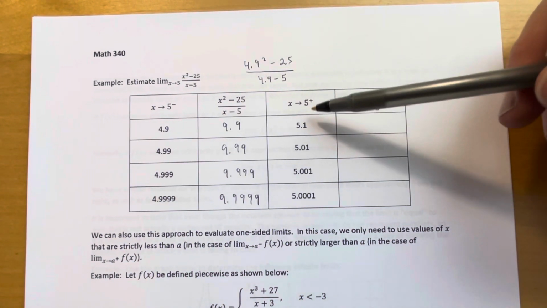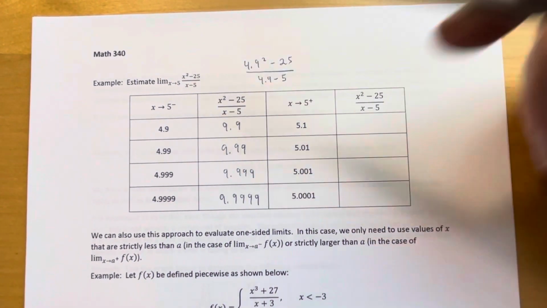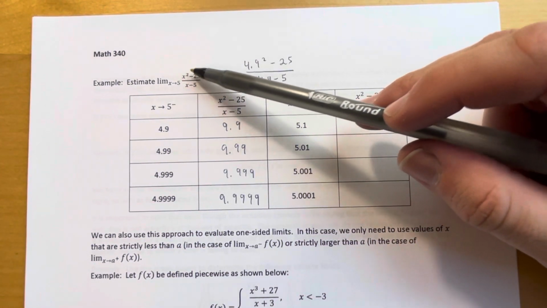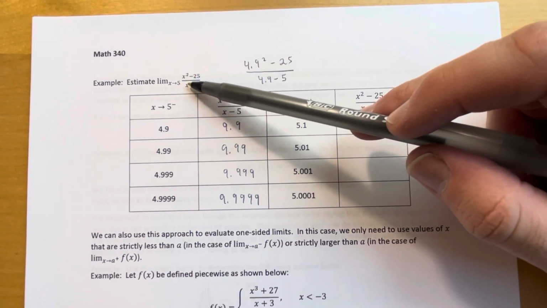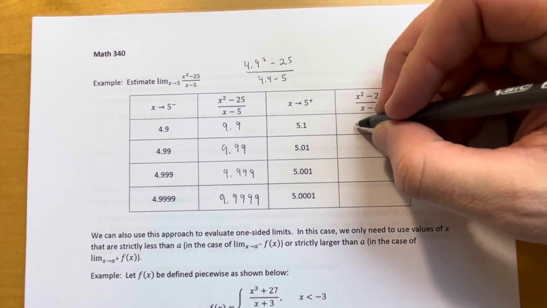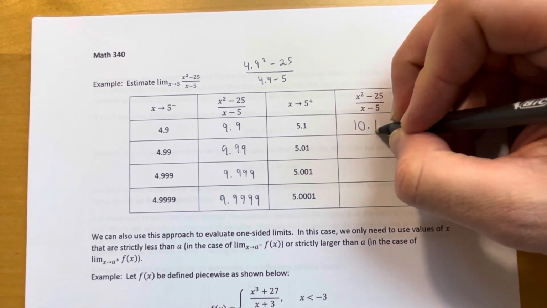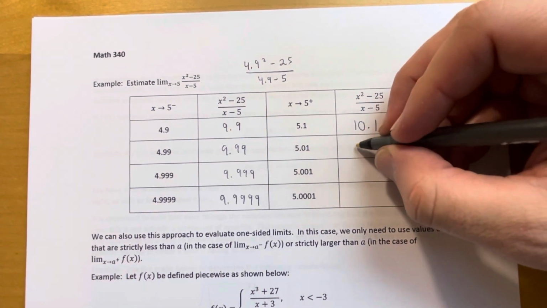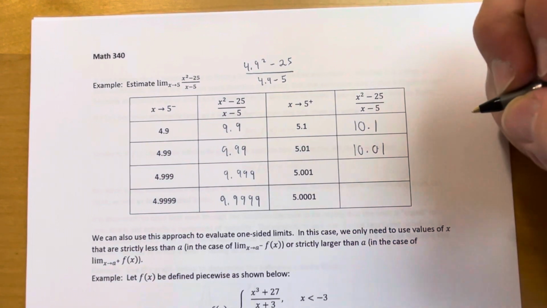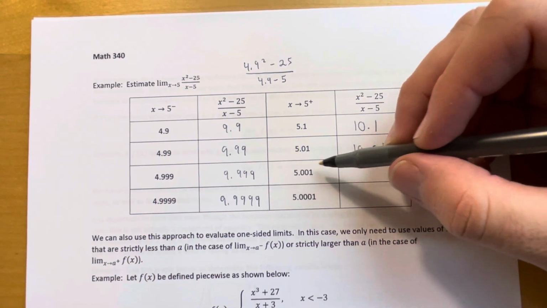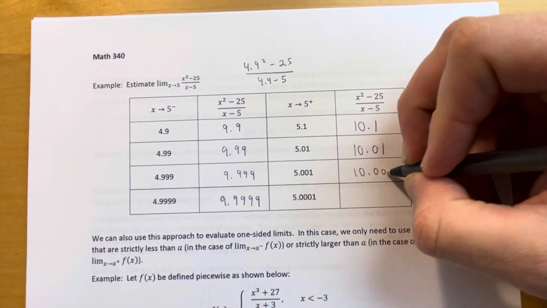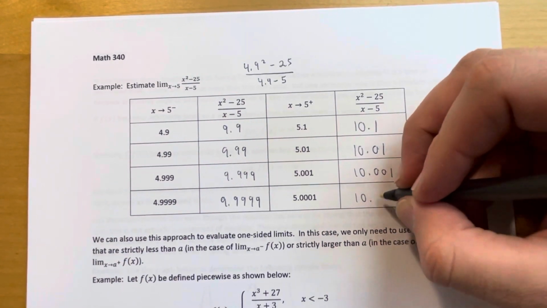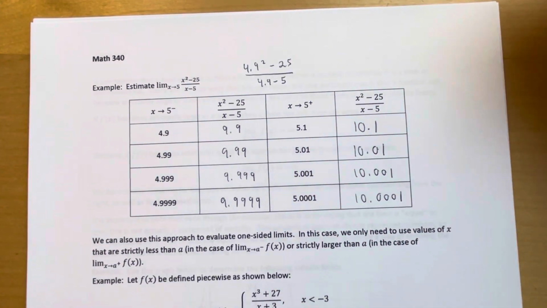So let's plug a 5.1 into this function and see what happens. Go to your calculator, plug a 5.1 in here, so that you get 5.1 squared minus 25 divided by 5.1 minus 5. See what your calculator gives you. It should give you 10.1. And then if you plug 5.01 in and do the same thing in a calculator, you get 10.01. And if I plug 5.001 in, I end up with 10.001. Similarly here, if I plug a 5.0001 in, I get 10.0001. Okay?